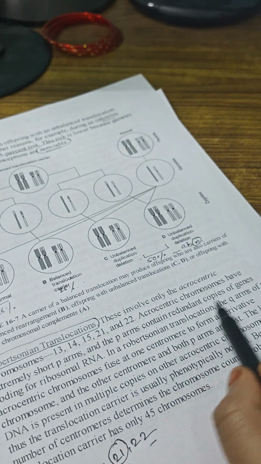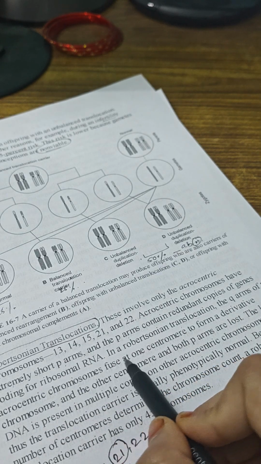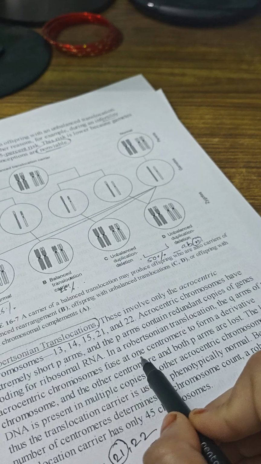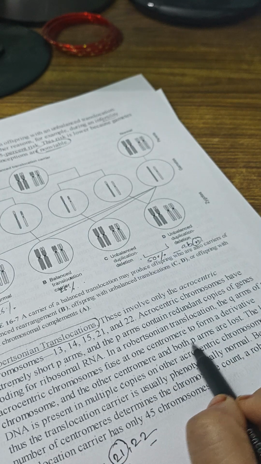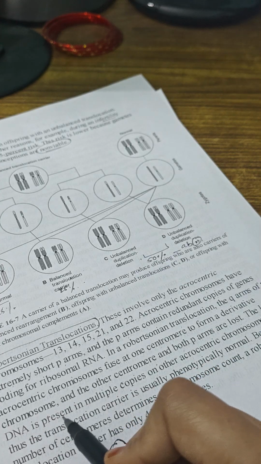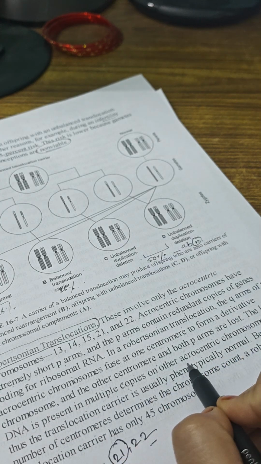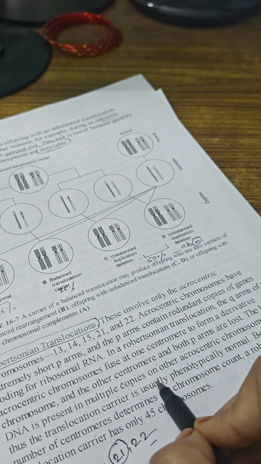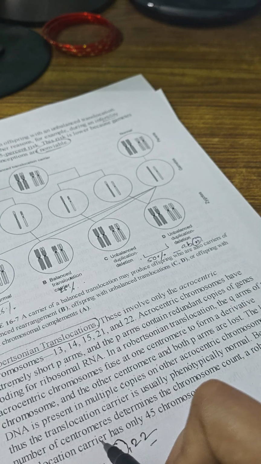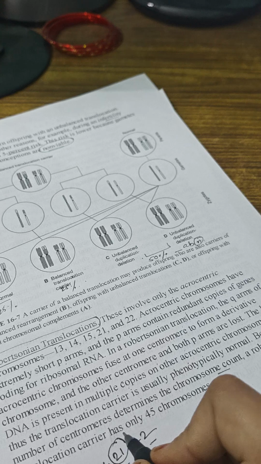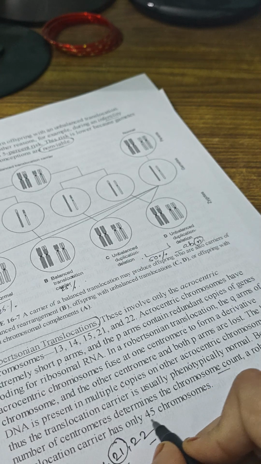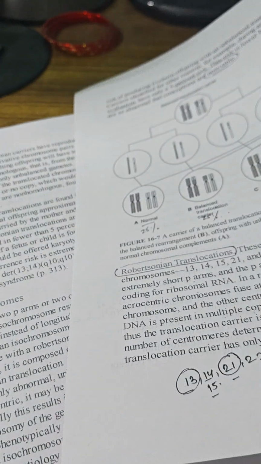In Robertsonian translocation, the Q-arms of the two acrocentric chromosomes fuse at one centromere to form a derivative chromosome, and the other centromere is lost. Both P-arms are lost. The lost DNA is present in multiple copies in the acrocentric chromosomes, and the translocation carrier is usually phenotypically normal. Because the number of centromeres determines the chromosome count, a Robertsonian translocation carrier has only 45 chromosomes.